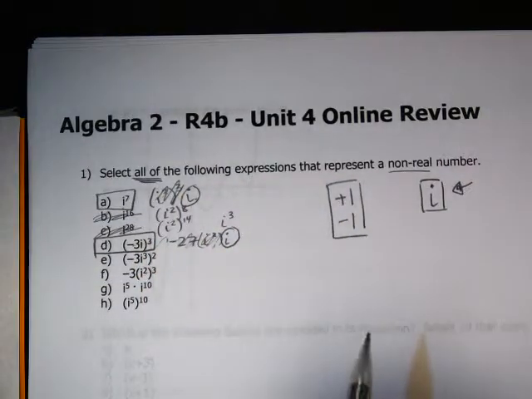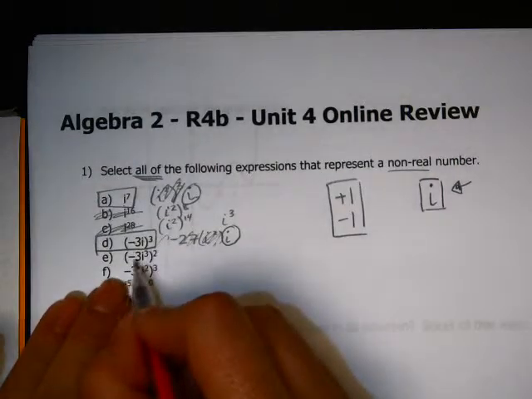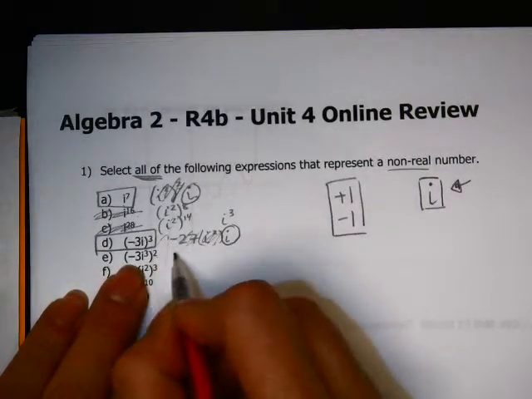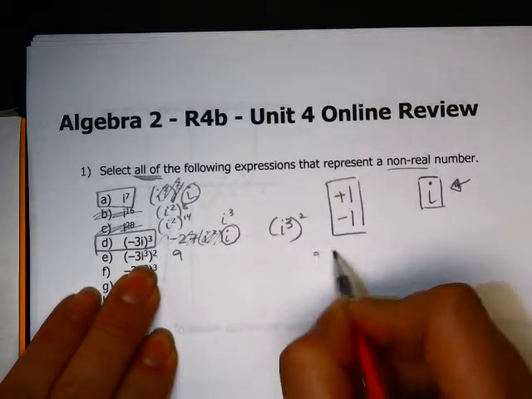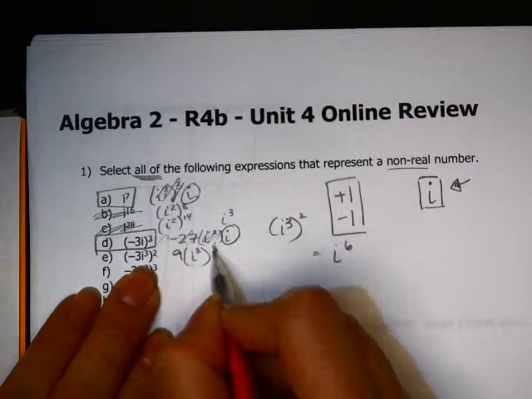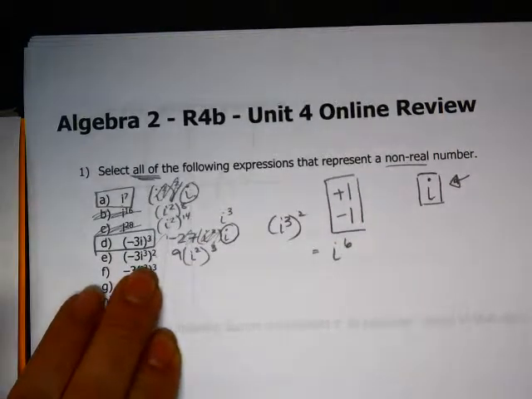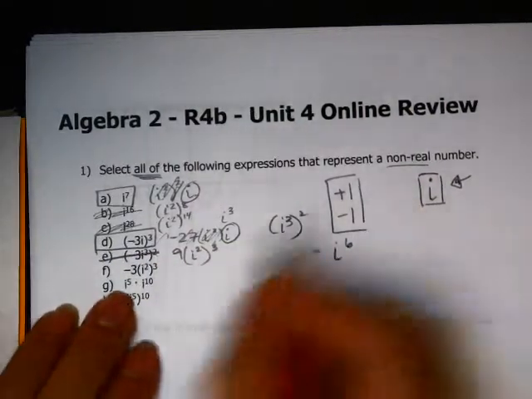So it's really just like an A through H problem that we're giving you. You're welcome. So for this one here, I end up getting -3 squared, which is 9. And i cubed squared is really i to the 6th. And that is 3 i squareds. Nice even amount. No i's left over, so this is out.